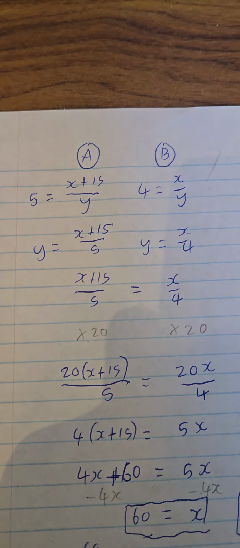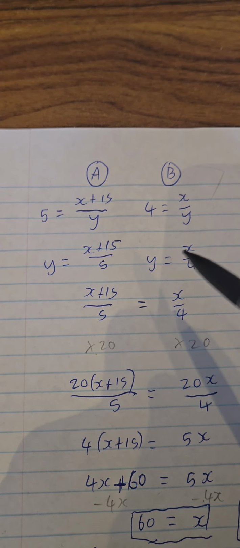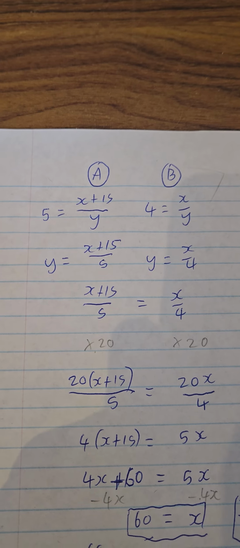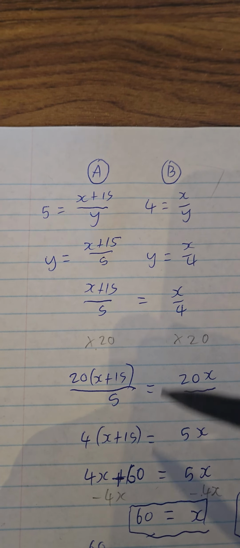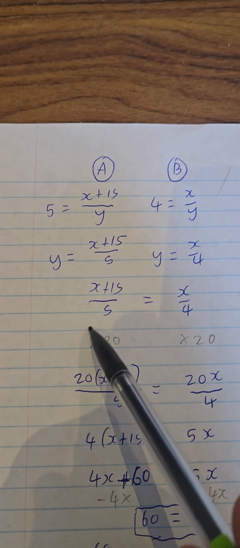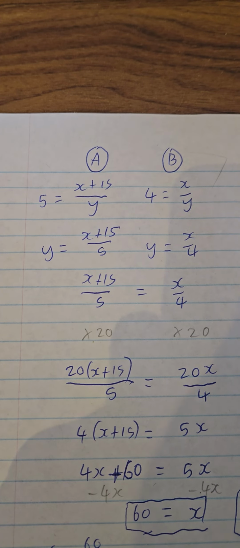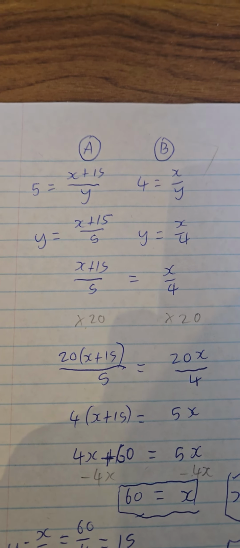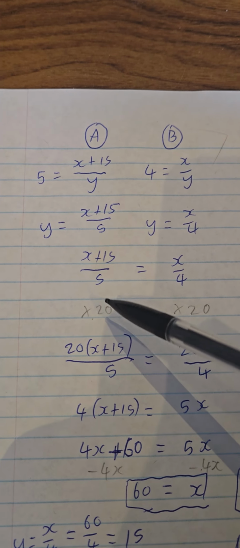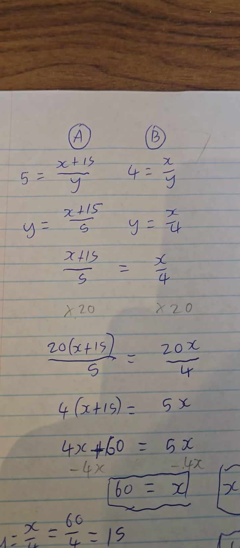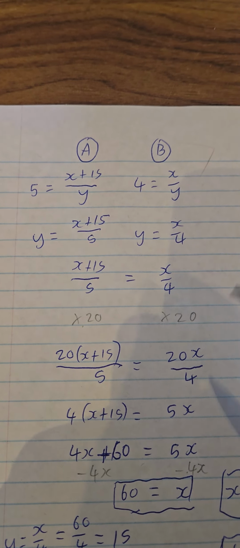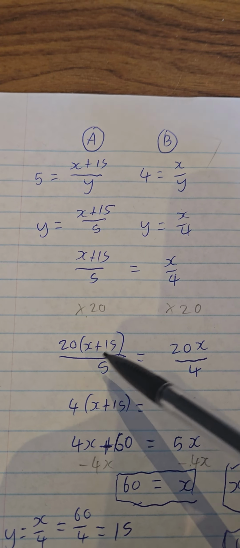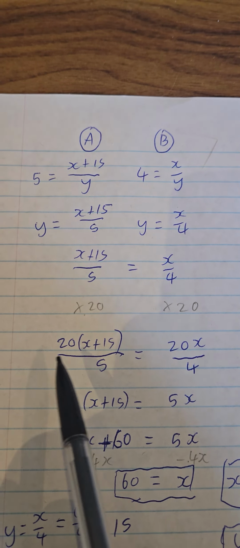And given that Y equals each, these two have to be equal. X plus 15 over 5 equals X over 4. And it's an equal sign. What I do to one side, I do to the other. One way is cross multiplication. For those who don't understand that, I can take each side and multiply by 20, because 5 and 4 go into 20. You see, if left equals right, 20 times left equals 20 times right.